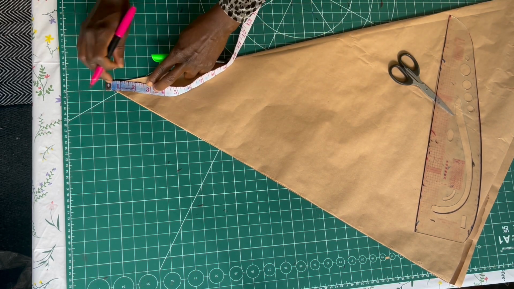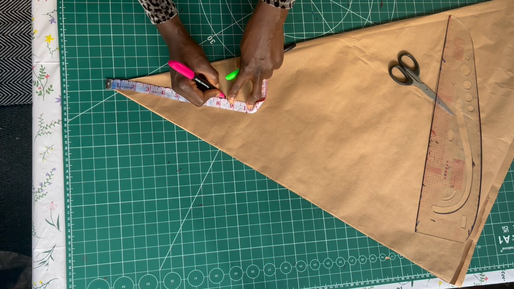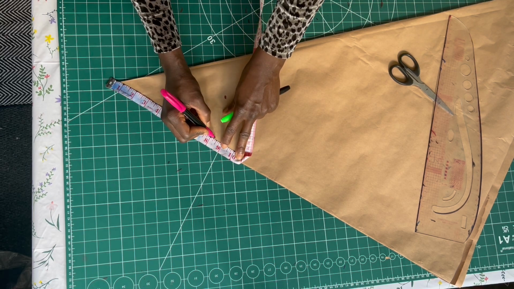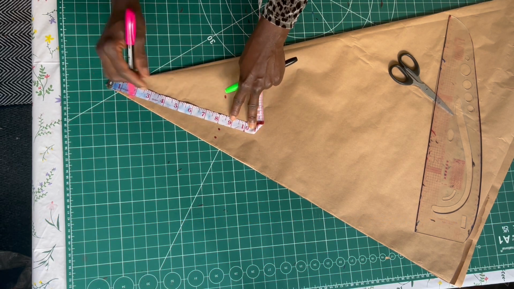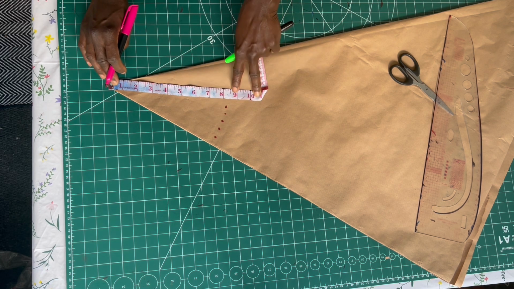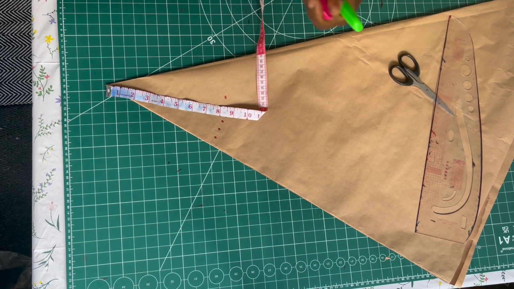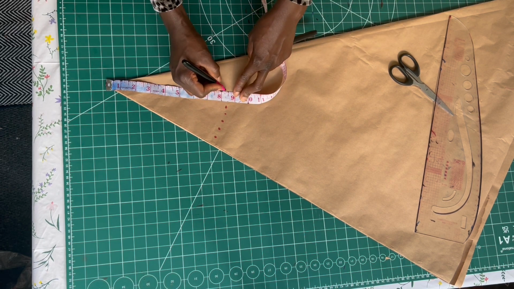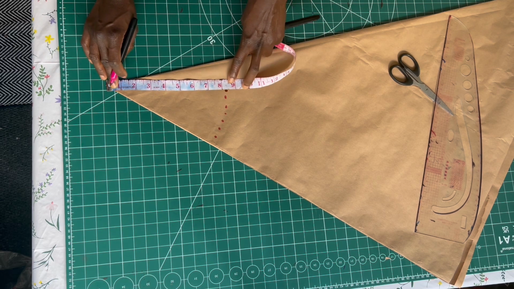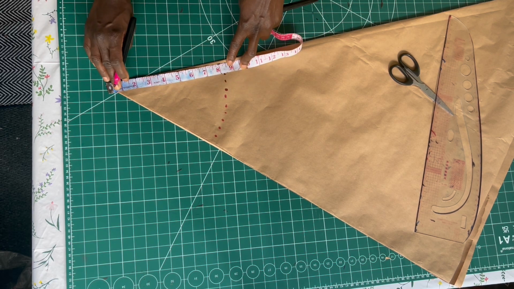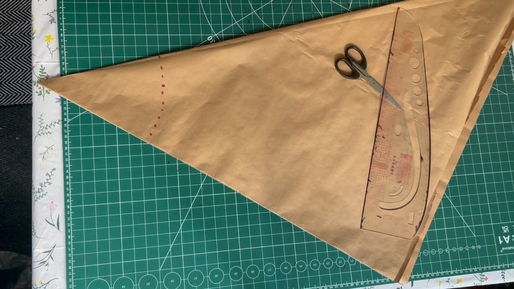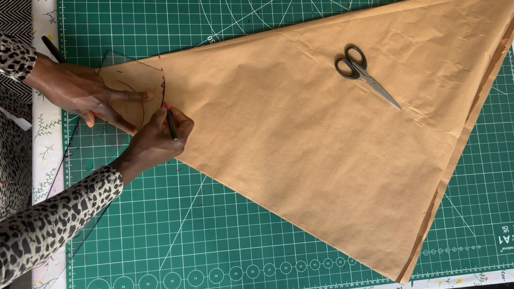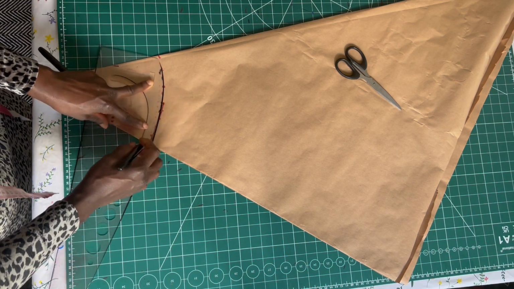To get the waistline for the skirt, I'll measure and mark 8.28 from the edge of the paper, just like so. So marking from that corner, from that edge, you measure and mark the 8.28 like so, all around to create a nice curve for the waistline. Join the marks to create the waist curve just like so.